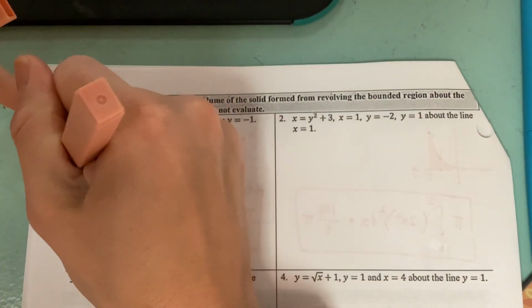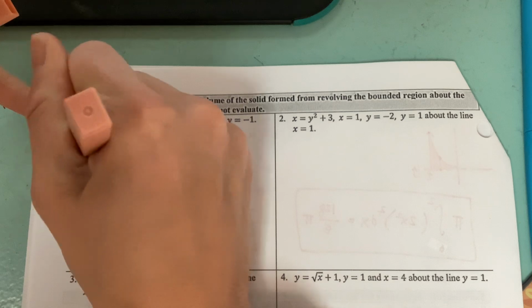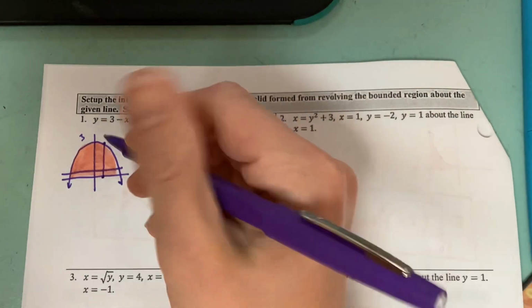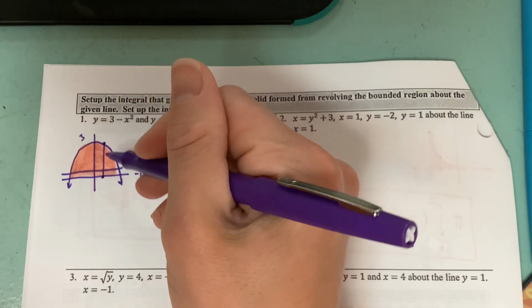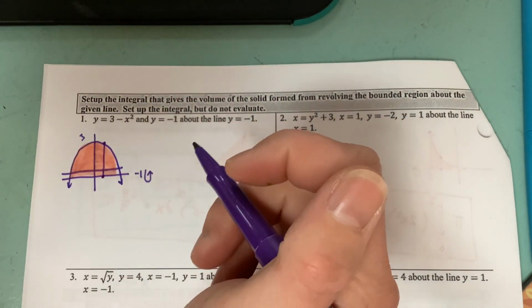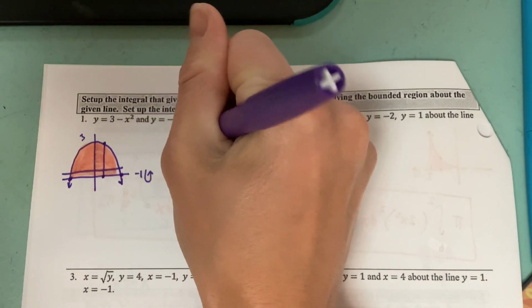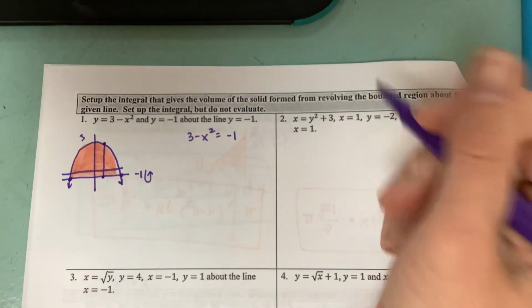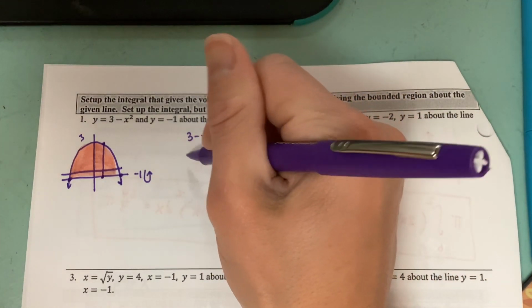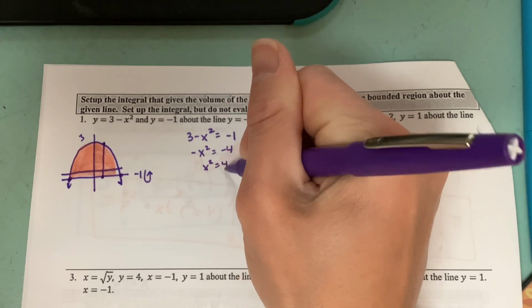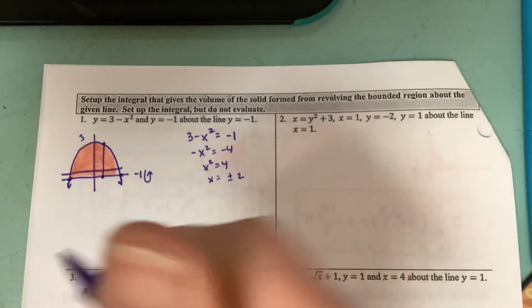So the bounded area is that shaded area right there. Draw my line for the radius. We are revolving this way. My radius is perpendicular to the x, so everything is going to be in terms of x. So we do need to figure out these intersection bounds right here. So 3 minus x squared equals -1. Minus 3, lose the negative, and so you get positive and -2.